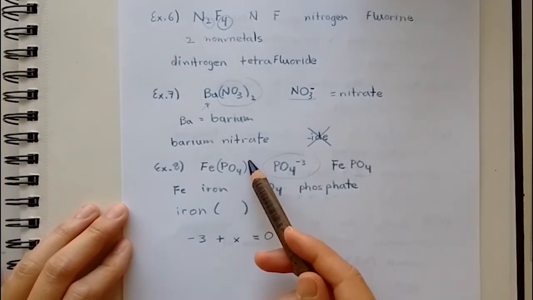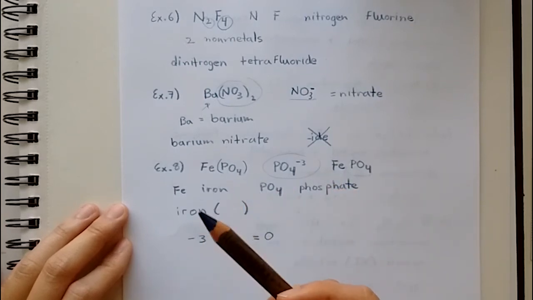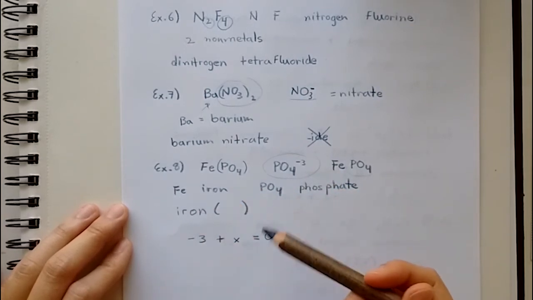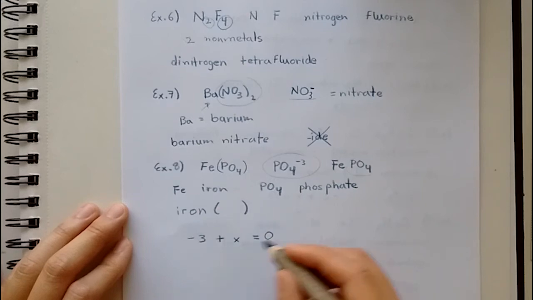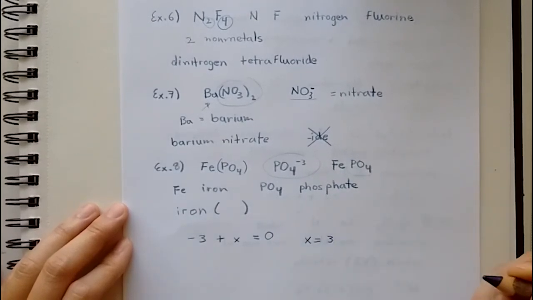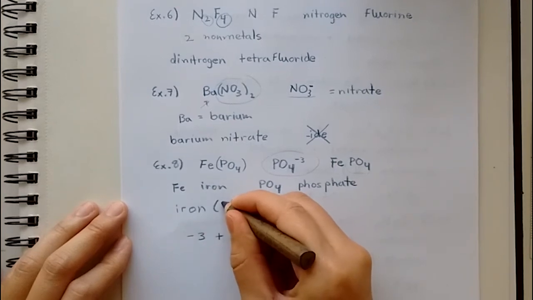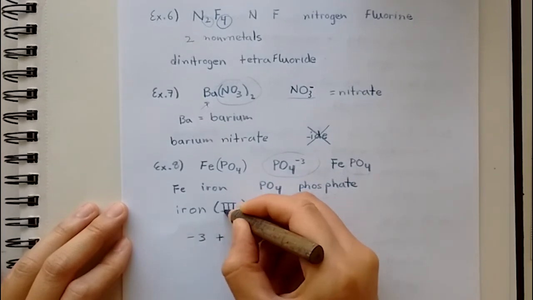So remember, when we see nothing up here in the top right corner, the compound or the element has a neutral charge. It's 0. So here, -3 plus 3 would be 0. So we know that X is +3. So we'll write +3 in Roman numerals here.